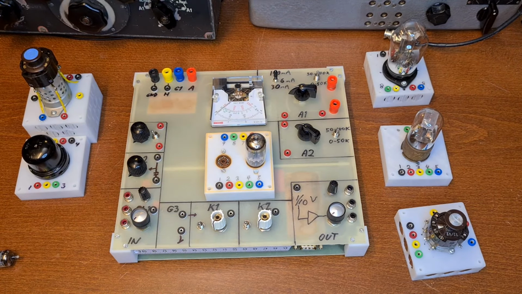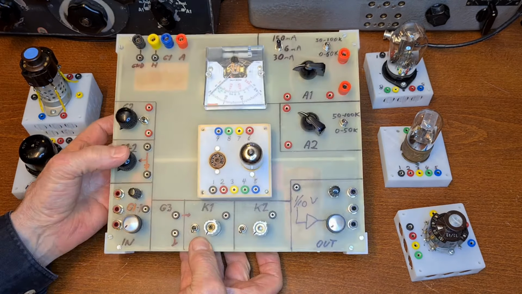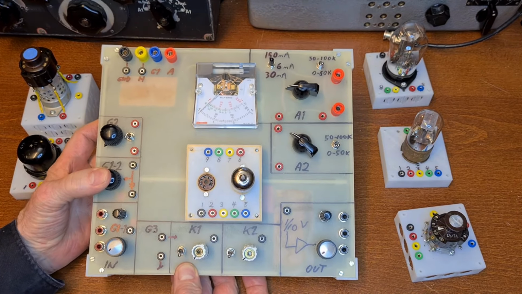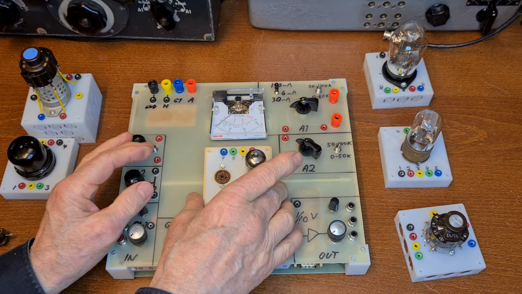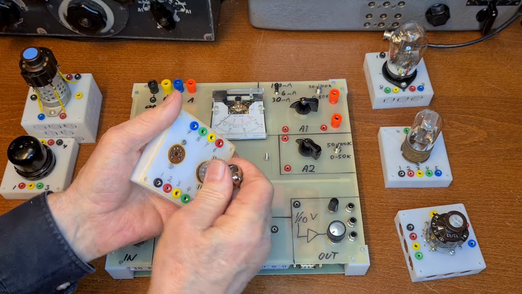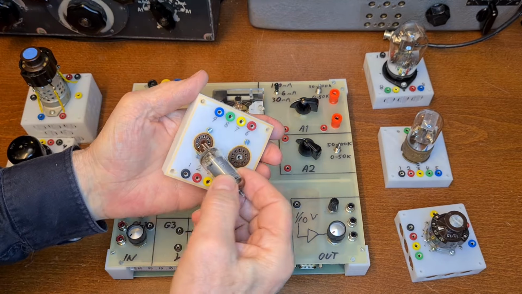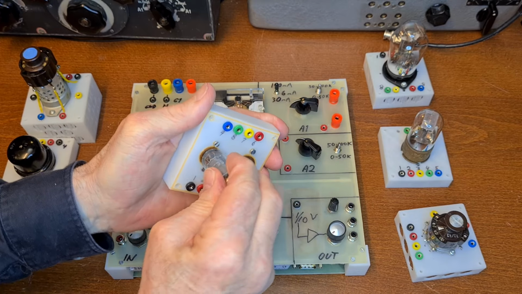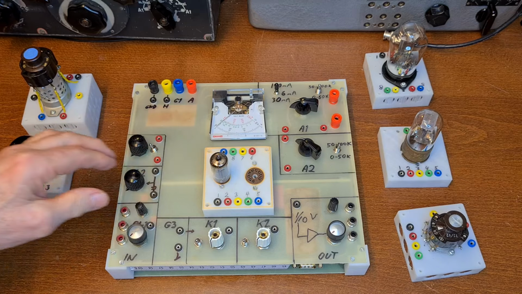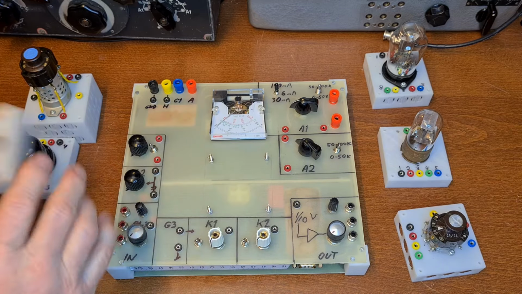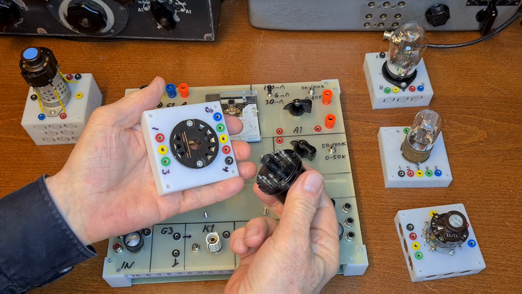Here we see the completed tube tester. We also see the separate adapters for the various tube sockets. The different tube sockets are placed on the tube tester. This has sockets for 7-pin and 9-pin tubes. Placed like this. Tube sockets for 11 tubes.